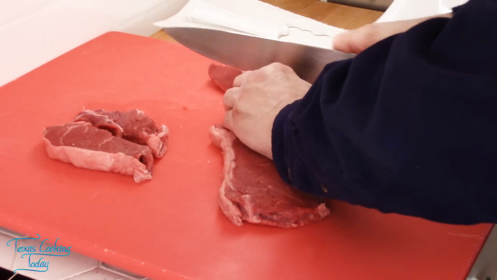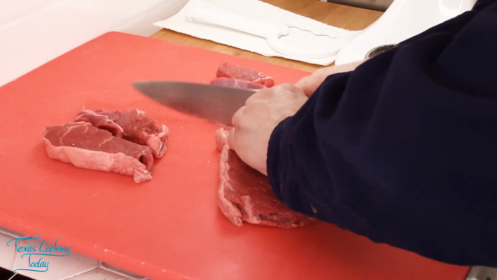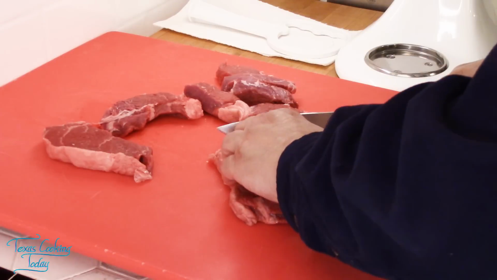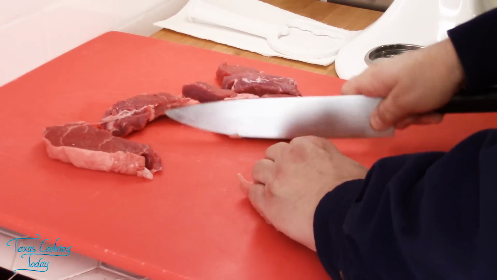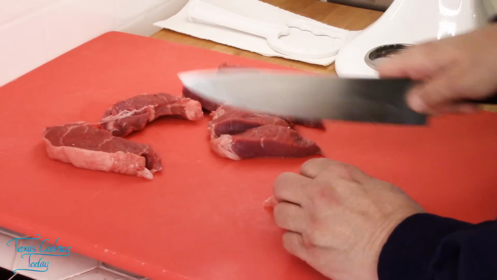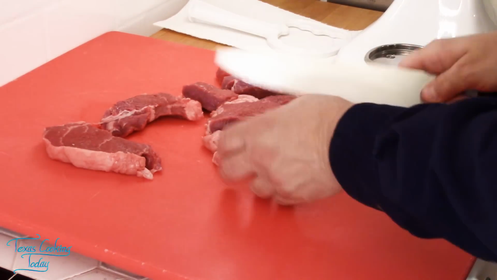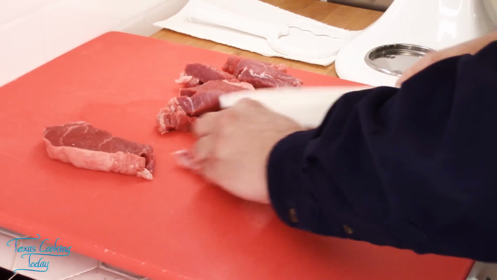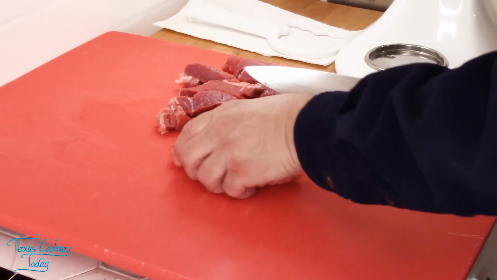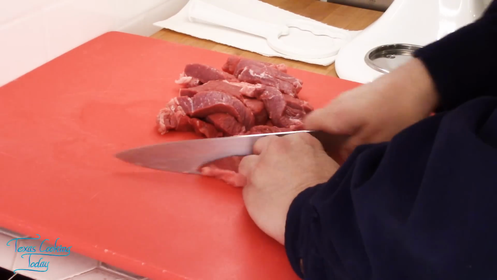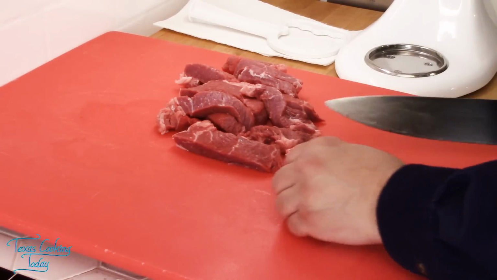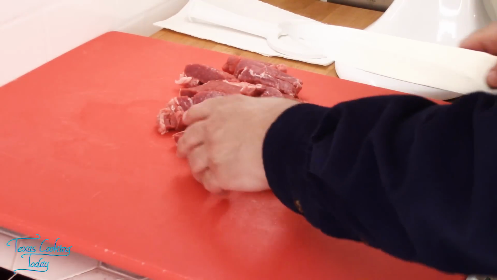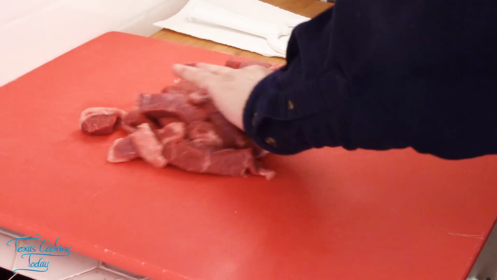Now on a sirloin, I want to cut these about 1-inch wide strips to grind them. I find that works well. And yes, I'm keeping all of the fat in there. That adds a lot of flavor. It's quite delicious, all right? Same way here. Now, this has a long strip of fat, so I'm going to reduce it into some smaller pieces and feed it in there in a different way.